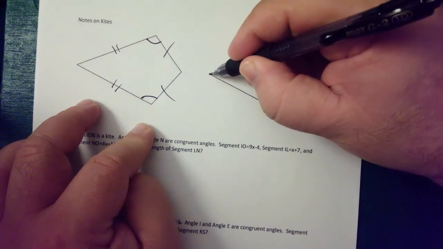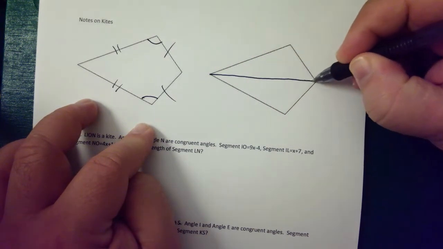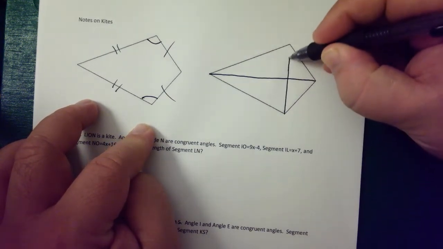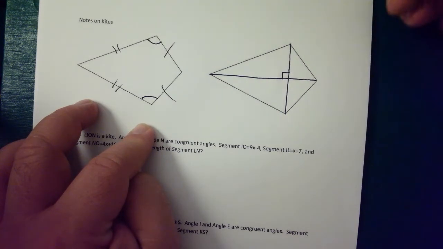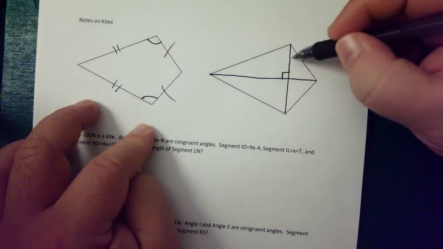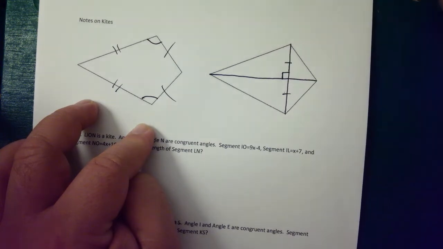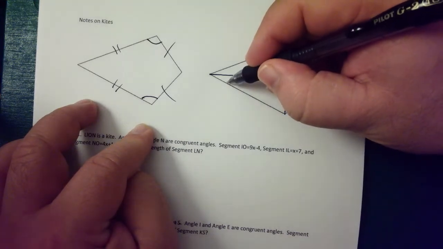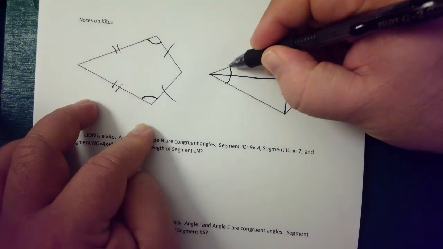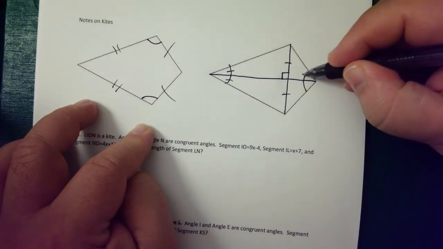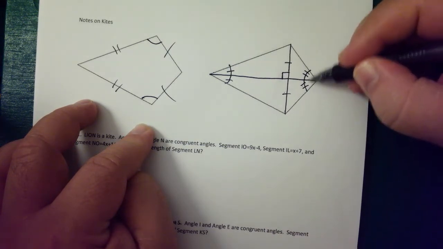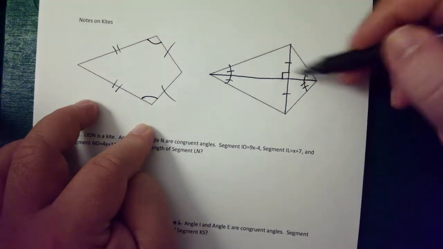On the inside of a kite, where the diagonals exist, they will always meet at a 90-degree angle. This long diagonal cuts this short diagonal into two equal pieces. Also, this diagonal cuts this angle into two equal pieces, and it cuts this angle into two equal pieces, but those angles are not ever going to be the same, these and those.